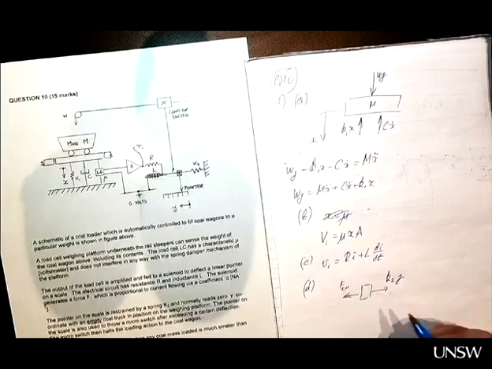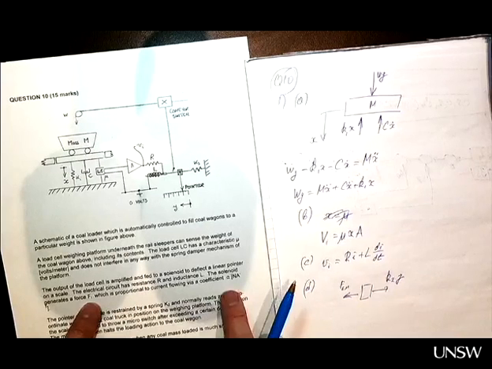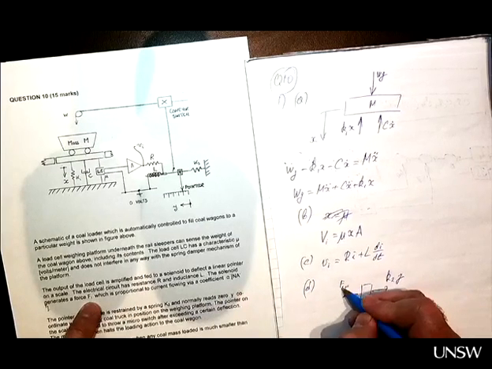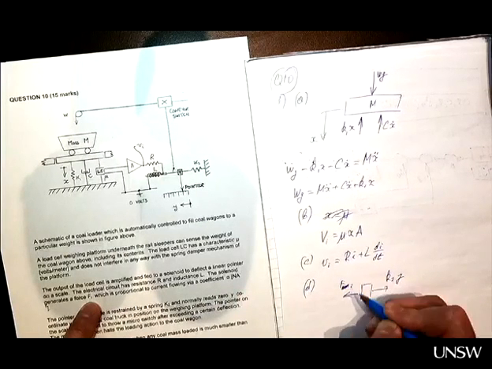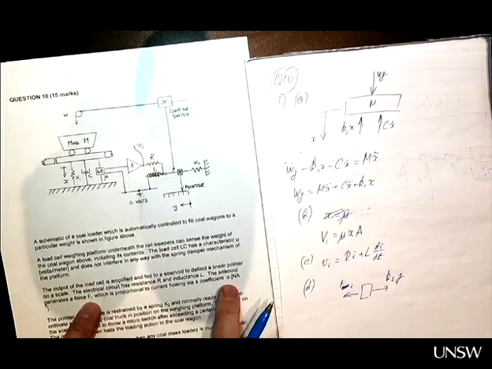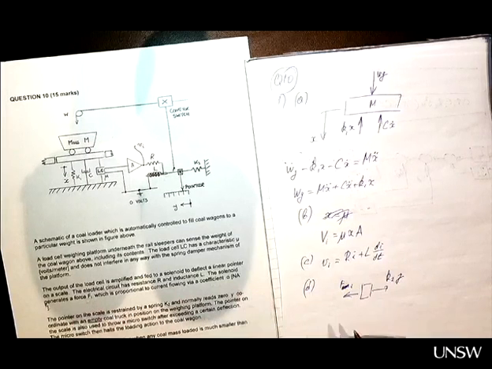F electromagnetic force is equal to Fi. Okay, so Fi. So let's be consistent. So it is Fi. Fi is proportional to the current via coefficient alpha. So Fi is also equal to I alpha.